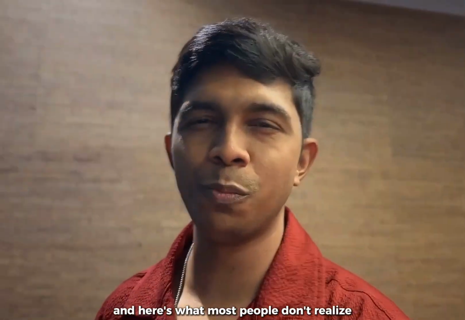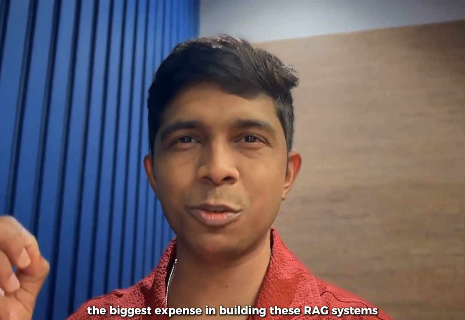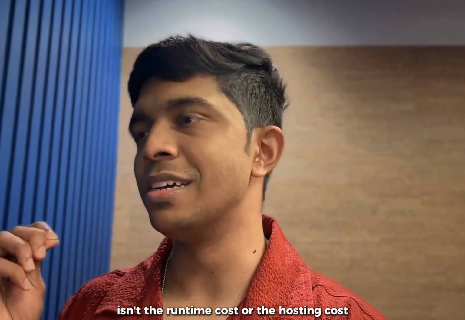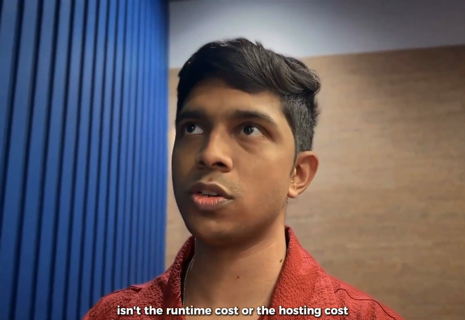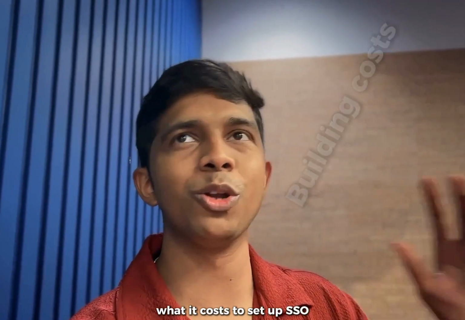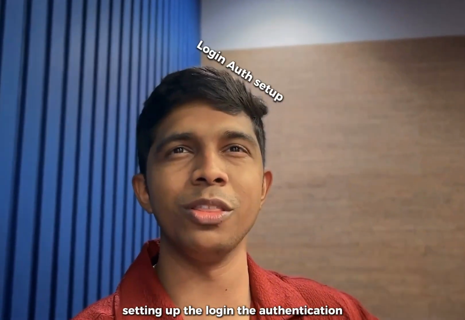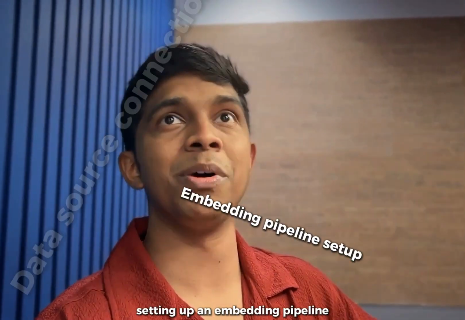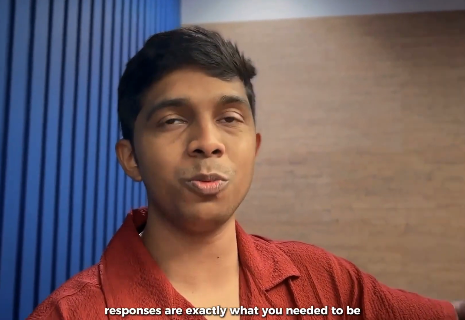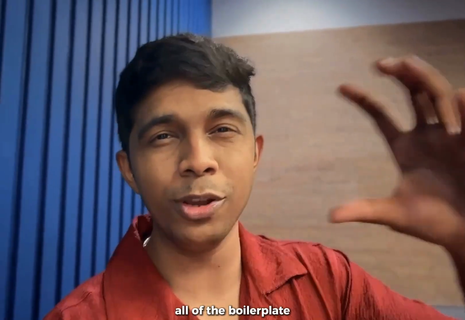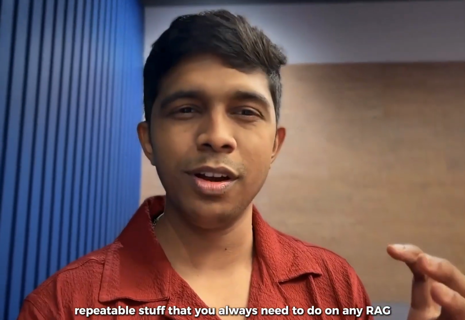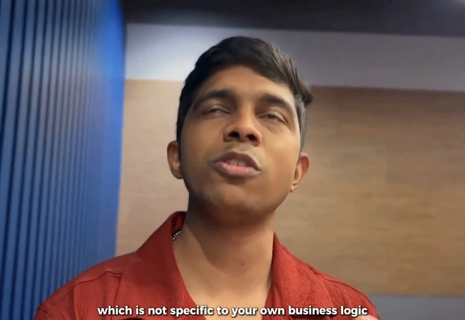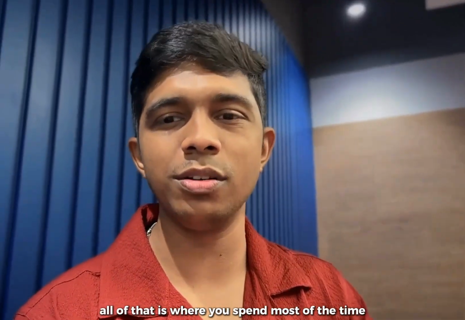And here's what most people don't realize. The biggest expense in building these RAG systems isn't the runtime cost or the hosting cost. It is what it costs to build: what it costs to set up SSO, setting up the login and authentication, designing the UI, deploying it, connecting different data sources, setting up an embedding pipeline, making sure the responses are exactly what you need them to be. All of the boilerplate, repeatable stuff that you always need to do on any RAG, which is not specific to your own business logic, all of that is where you spend most of the time.